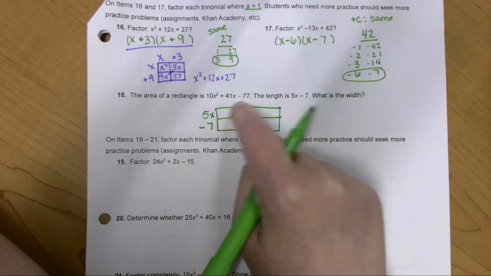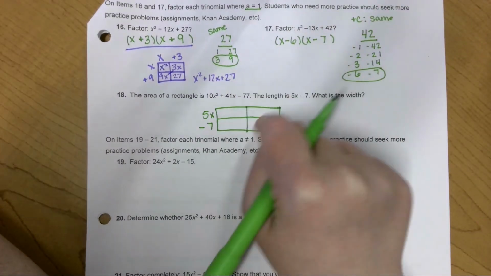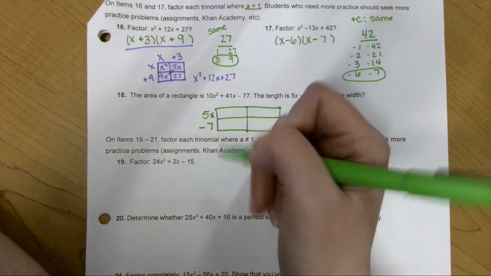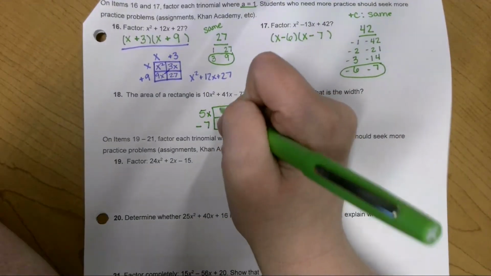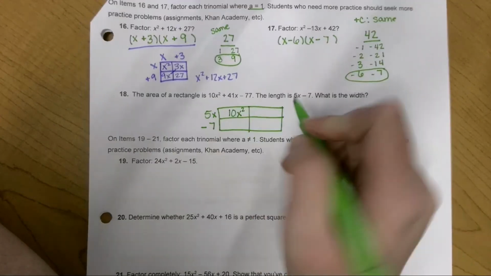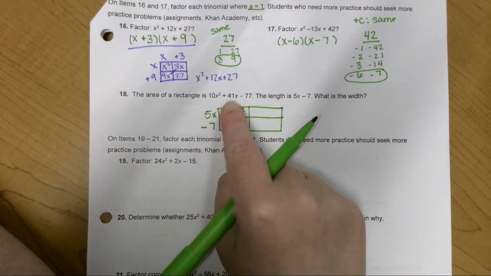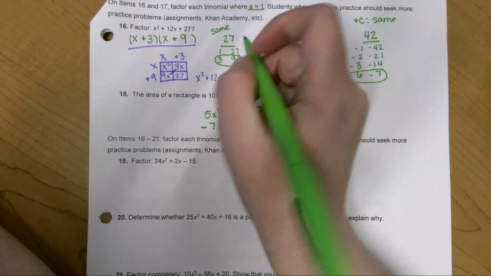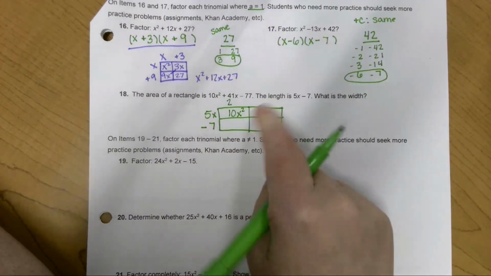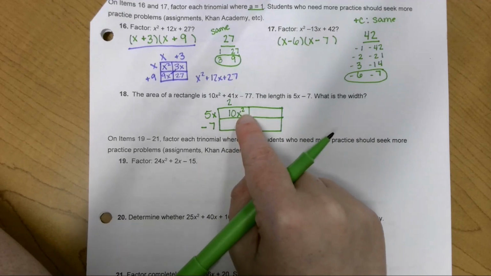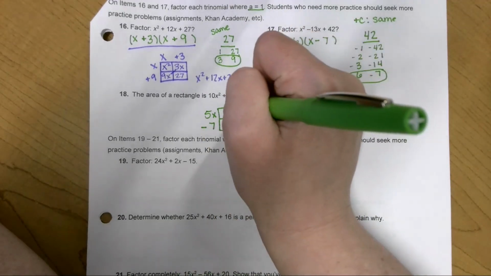So something times this will give me this. So what I would do is I know I need something times 5x to give me 10x squared. Well, I know that to get from 5 to 10, I need to multiply by 2. And I also need to multiply by x. So we'll try 2x here.